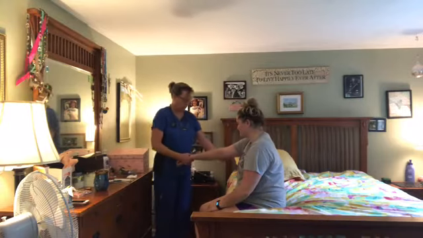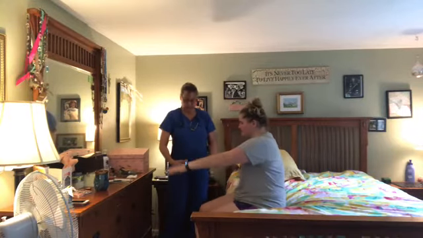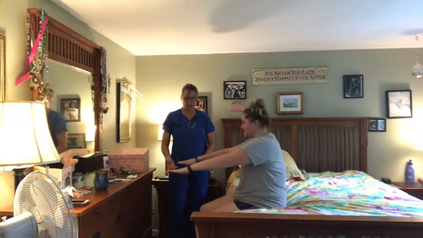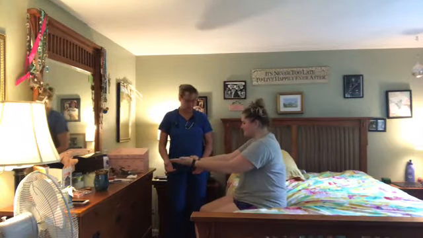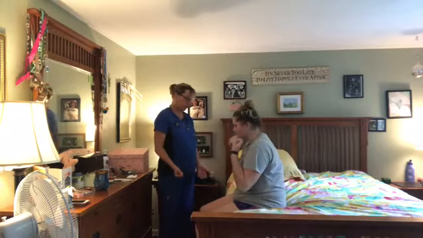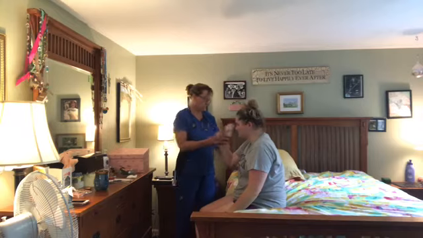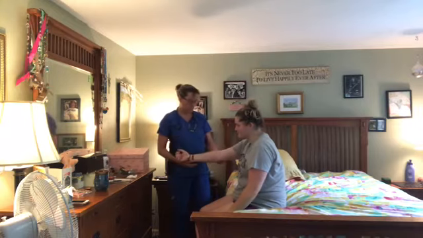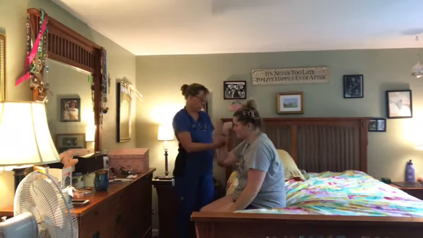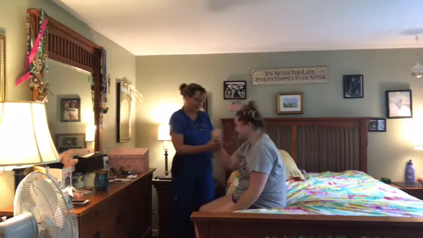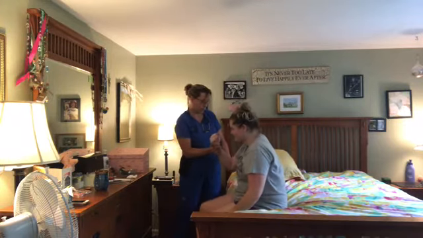Good. If you could put both of your arms out straight and then palms down and then turn and put your palms up. Good. Bend both elbows. Super. Moving on to the elbows, I'll have you flex your arm, extend your arm. Now pull against my hand. Great. And now push against my hand. Great.